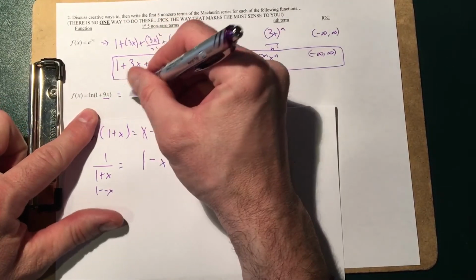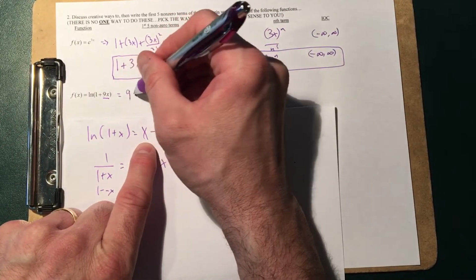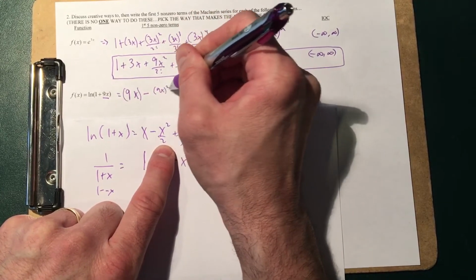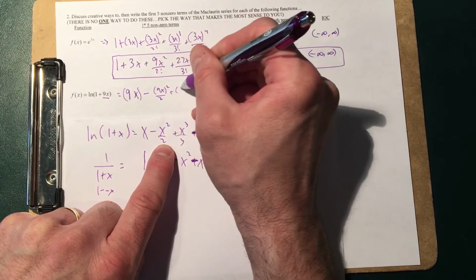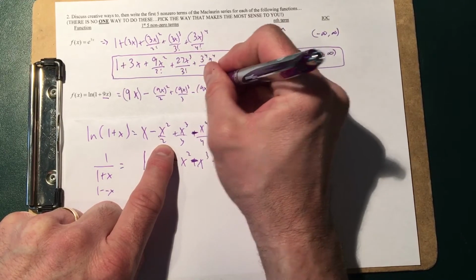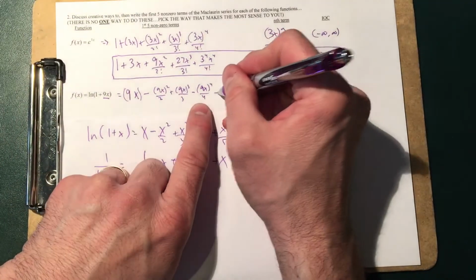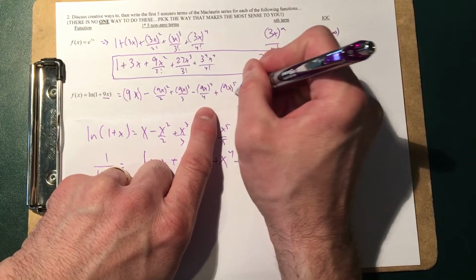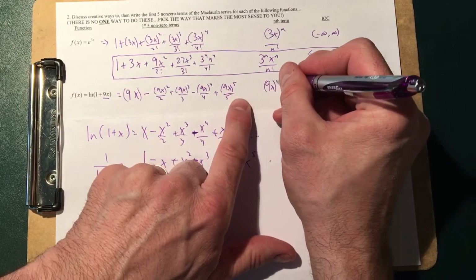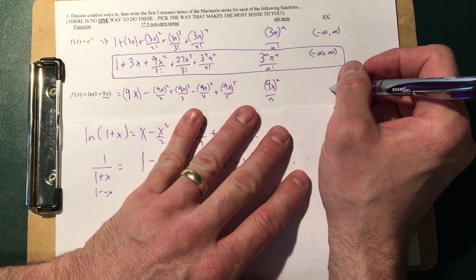Here we go. x, which is now 9x, 9x minus 9x squared over 2 plus 9x cubed over 3 minus 9x to the 4th over 4, we need one more, plus 9x to the 5th over 5, I guess this would be 9x to the nth over n, but wait, Mr. Mac, don't forget about the sign flipper.